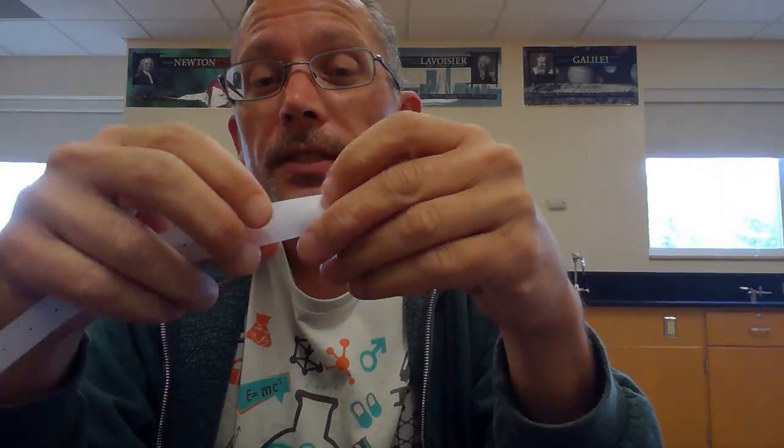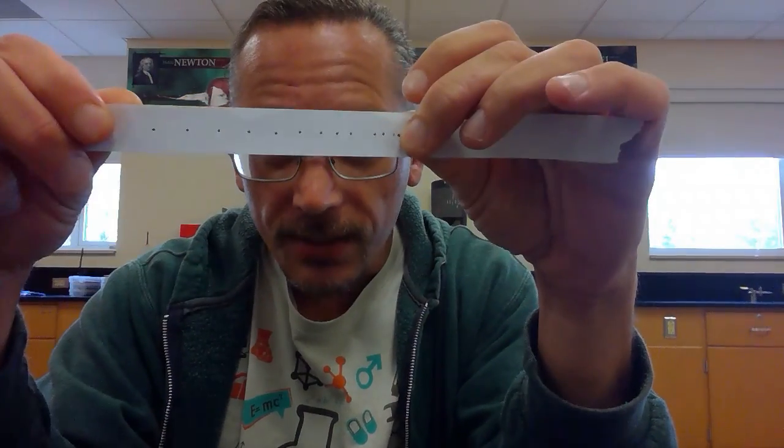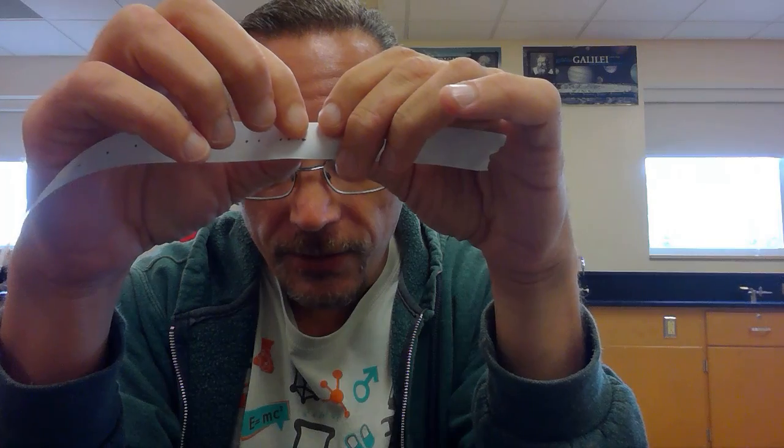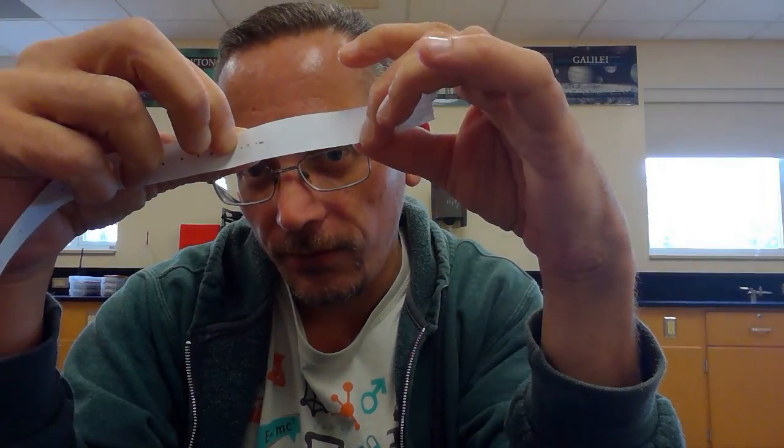And I know each one of these dots is 1/60th of a second apart. So the first dot is 0, the second dot is 1/60th of a second, the third dot would be 2/60th of a second, the fourth dot would be 3/60th of a second, and so forth. I'm going to measure the distance between them, record the corresponding time, and I'm going to end up with a big old table.